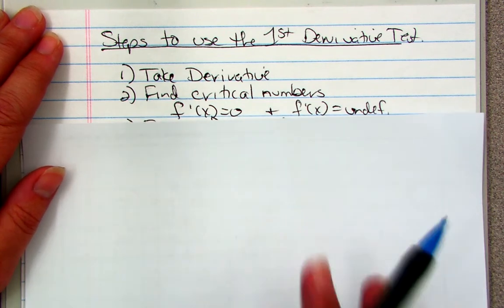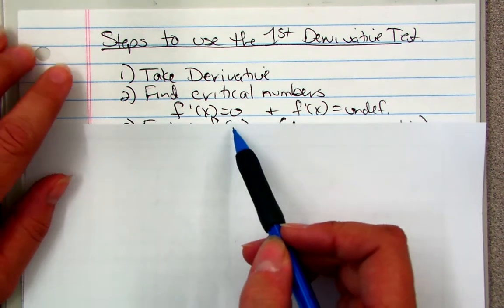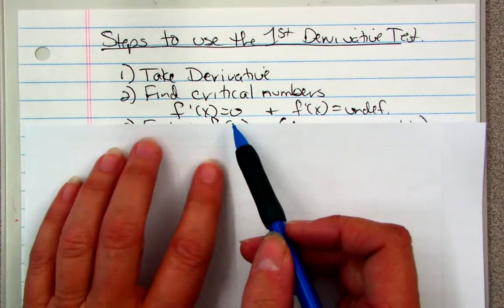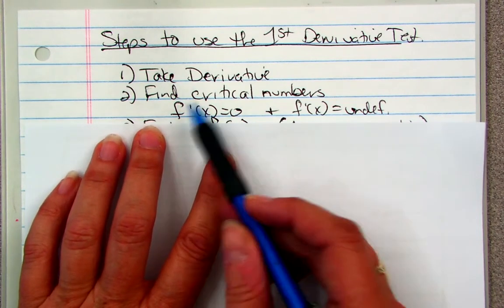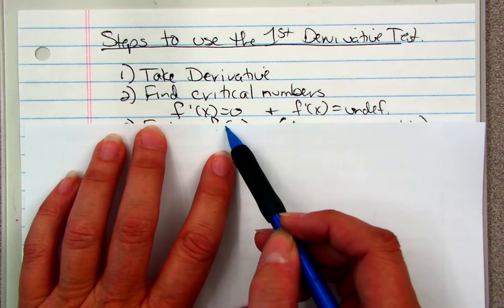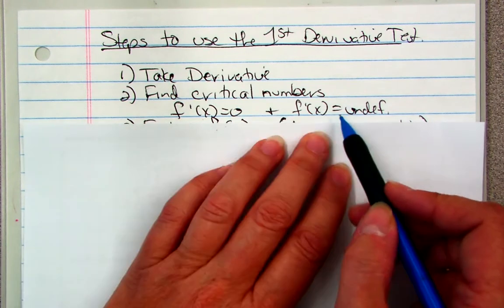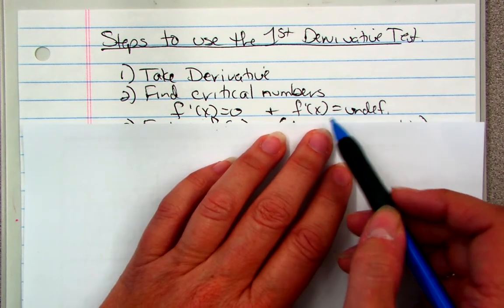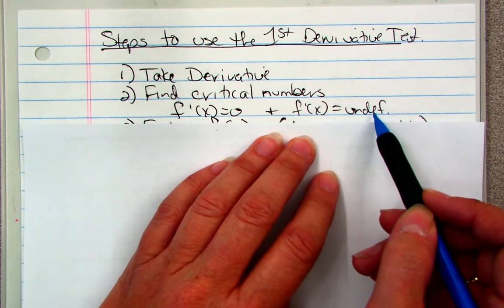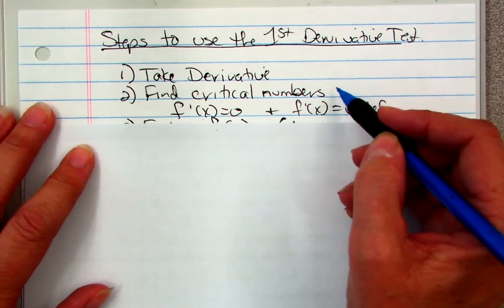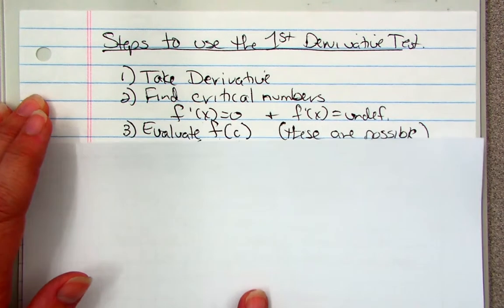I need those. So we've already learned that there are 2 ways to get my critical numbers. I take my first derivative, I set it equal to 0, find what values of x make this true. Those are critical numbers. Also, if I have some kind of a rational function, I have a denominator, I'm going to find out what x values in my first derivative are going to make it go to undefined. So then I have found my critical numbers.